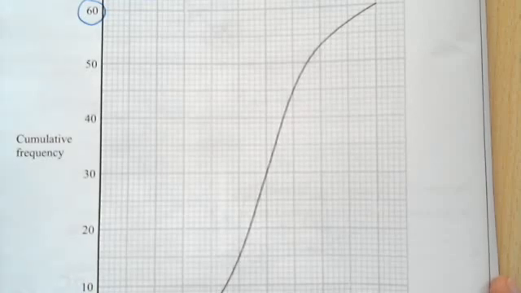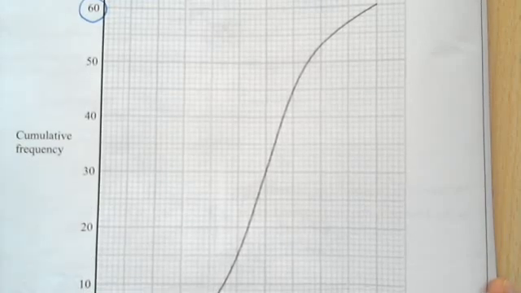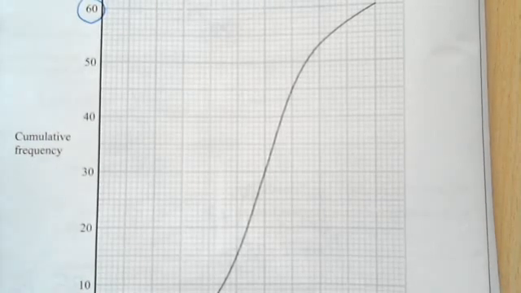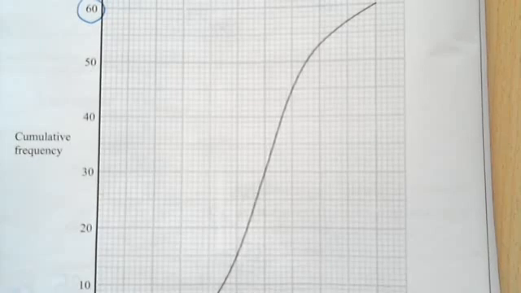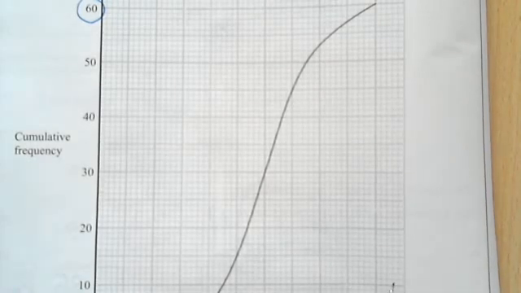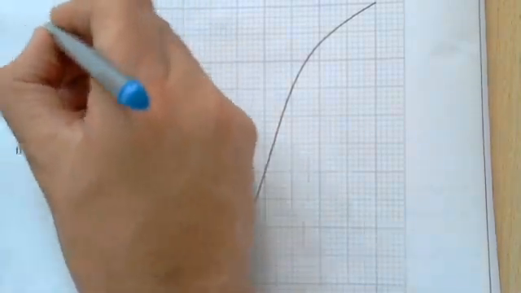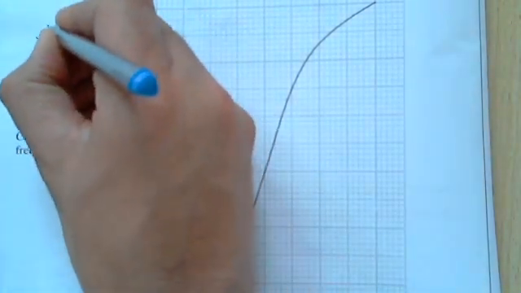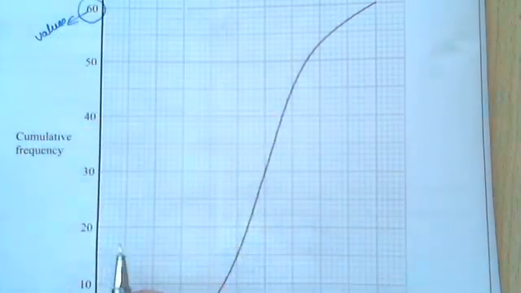Okay, just give me a moment while I do some focusing. Okay, so we have 60 values.